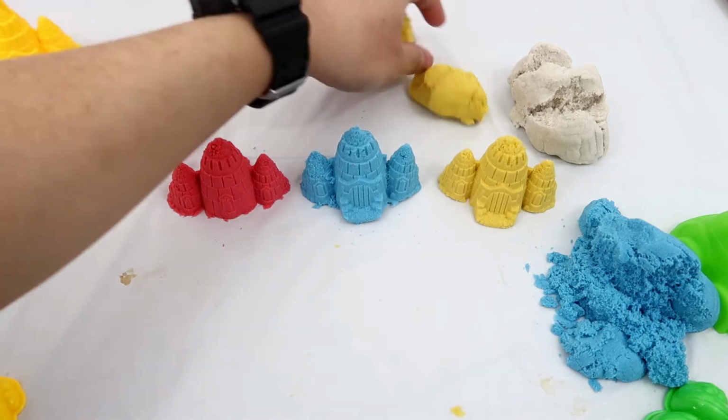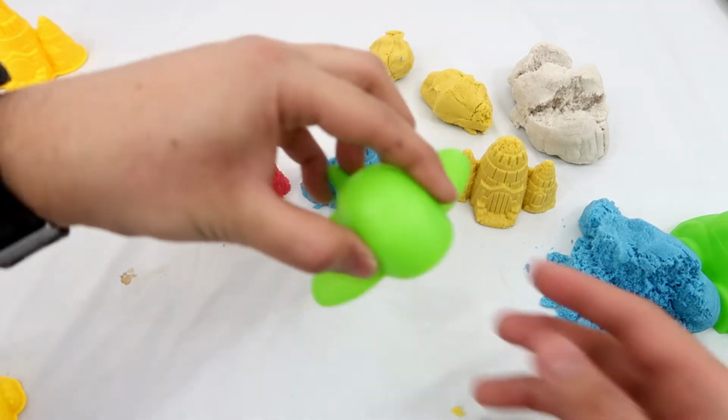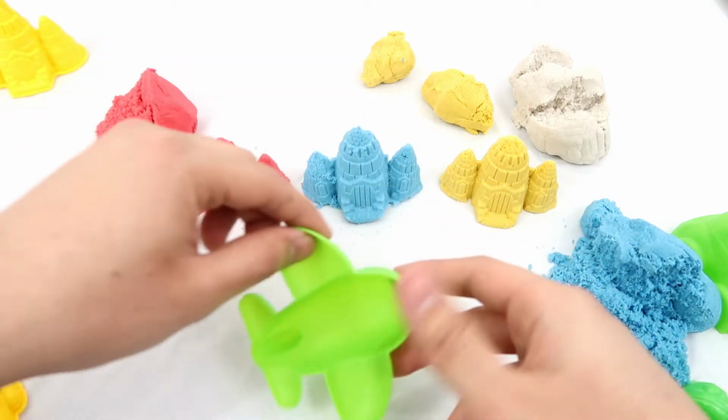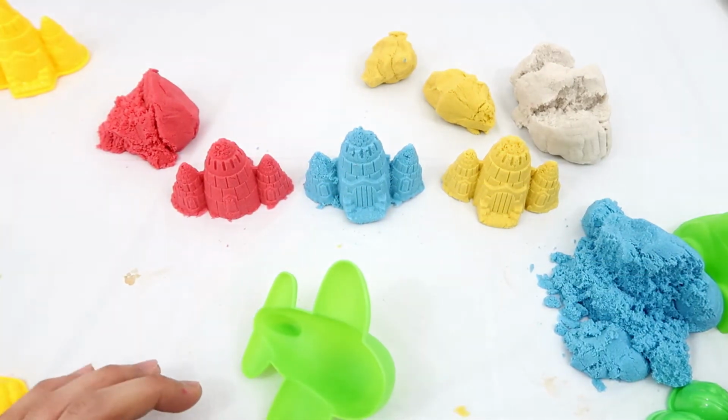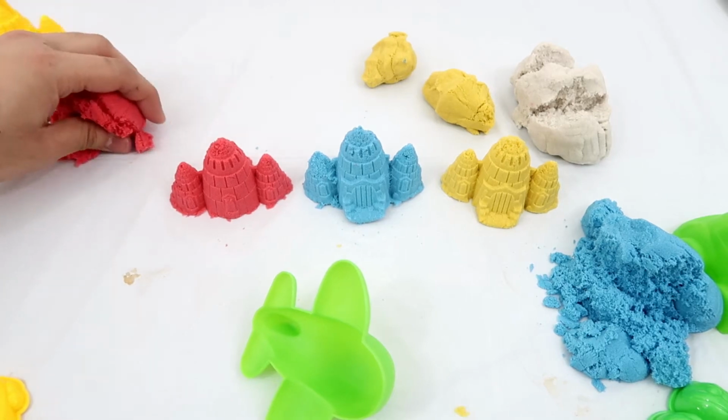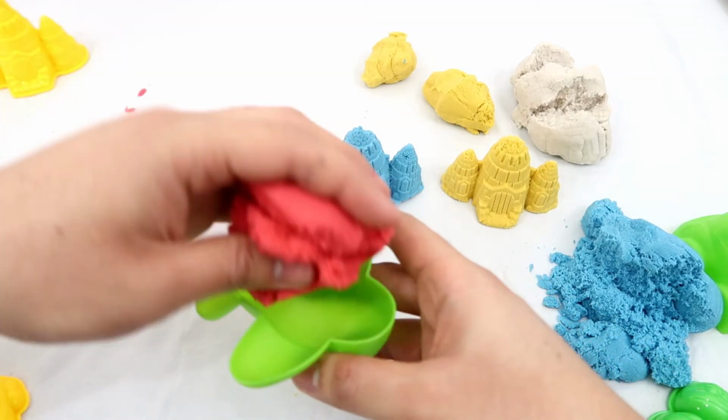Now let's build the airplane. Here's the airplane, guys. And I'm going to use the red sand for the airplane.